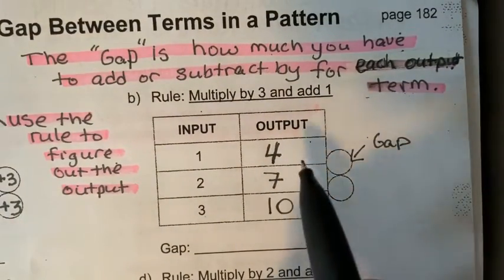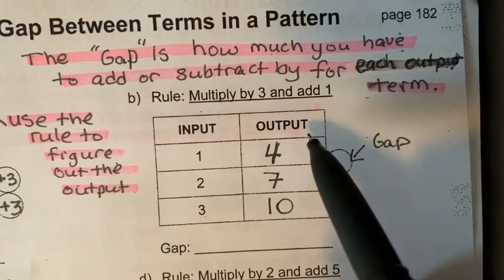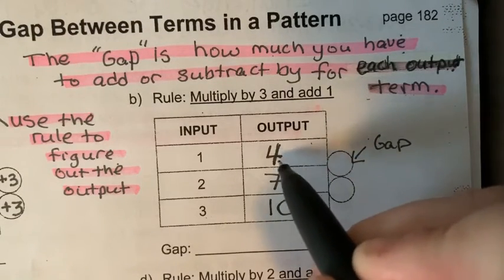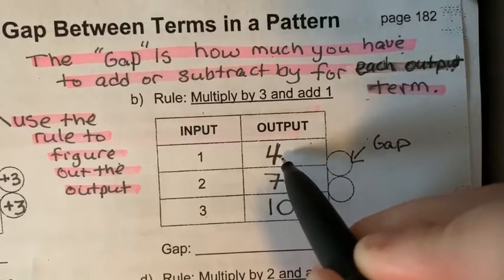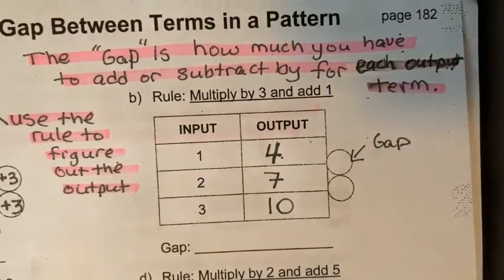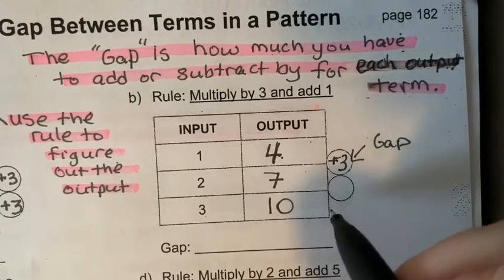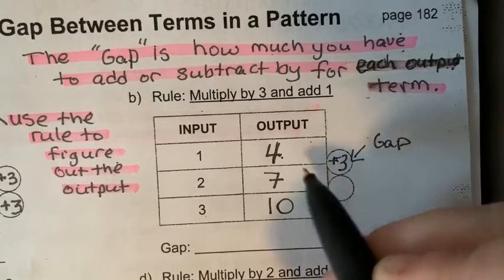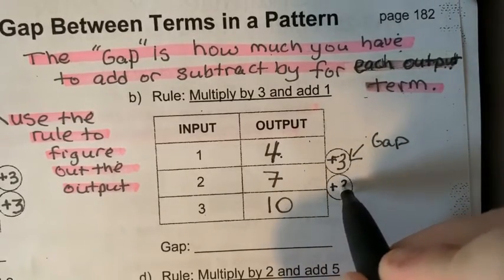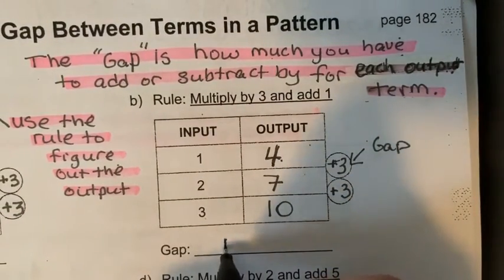So now we're going to look at just the output now that we have them all in there. What we need to do is figure out the gap. So really what we're doing is figuring out the difference between these two. So 4, we have to count up by 3 more, so 5, 6, 7. That would give us a gap of plus 3. If you were going down, it would be negative, so subtract 3. Here, 7 to 10, so this is also a plus 3. Just a hint, the gap in this case is plus 3.